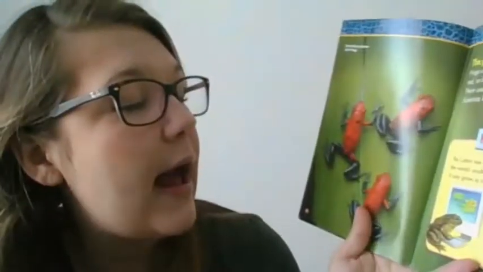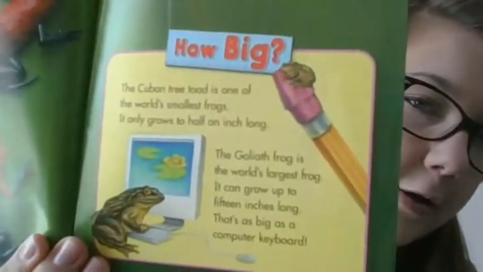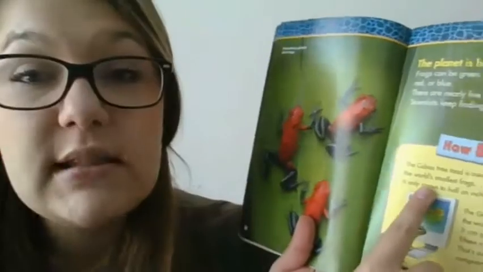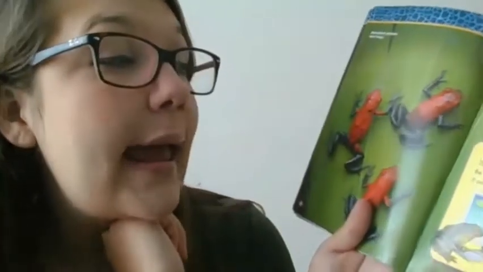So right down here, it says how big, okay? And it looks like they've got a little picture of a frog on a pencil eraser and a frog next to a computer. So maybe there are different kinds of sizes, right? The Cuban tree frog, or tree toad, is one of the world's smallest frogs. It only grows to be half an inch long.